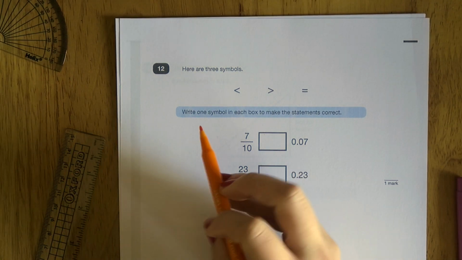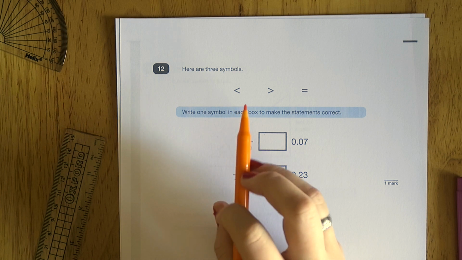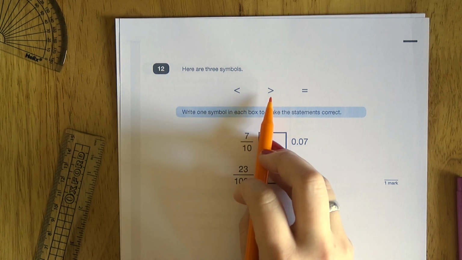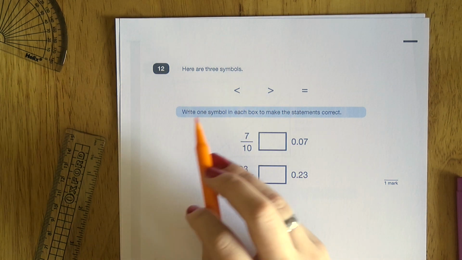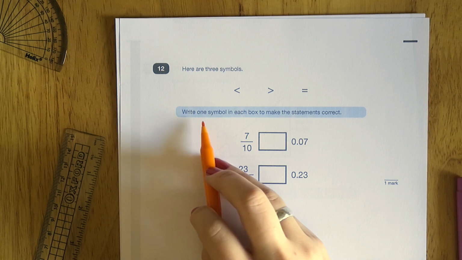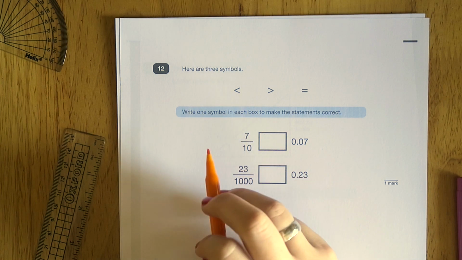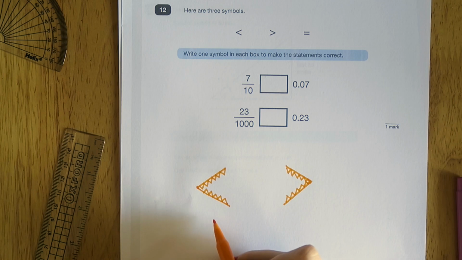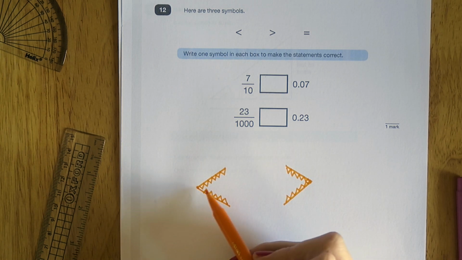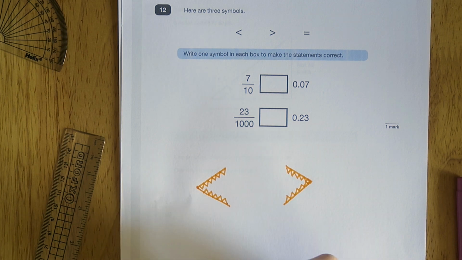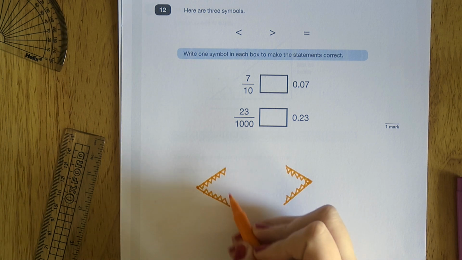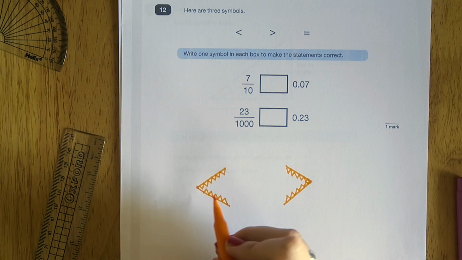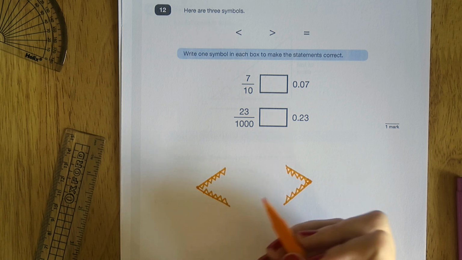Question 12. Here are 3 symbols. We've got less than, greater than, and equals. And it says write one symbol in each box to make the statements correct. I want you to think of less than and greater than as crocodiles. So I've added in the teeth, and crocodiles are always going to want to eat the larger number. They always want the most to eat. So the open side of the mouth is always going to be pointing towards the larger number.